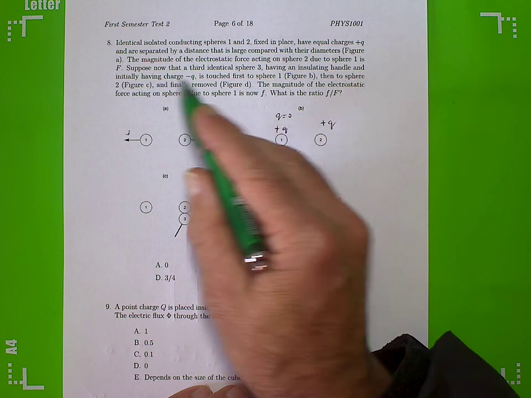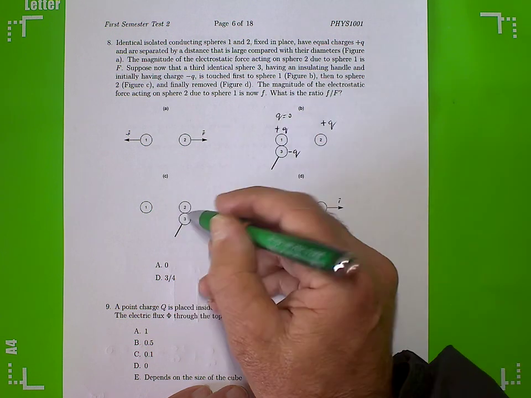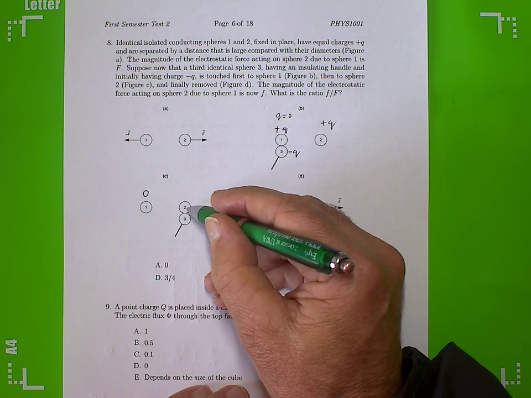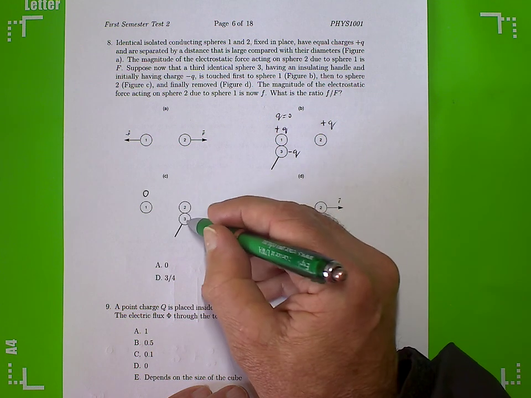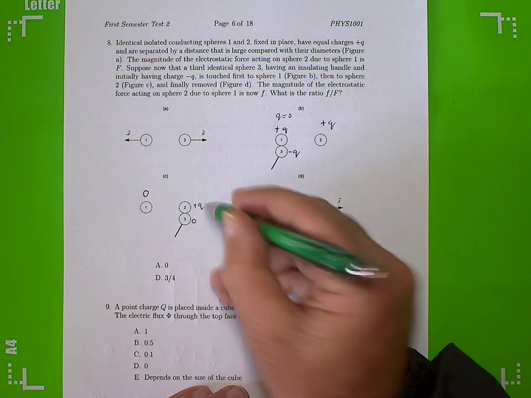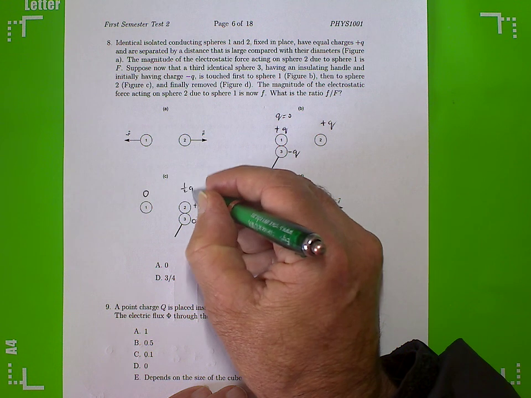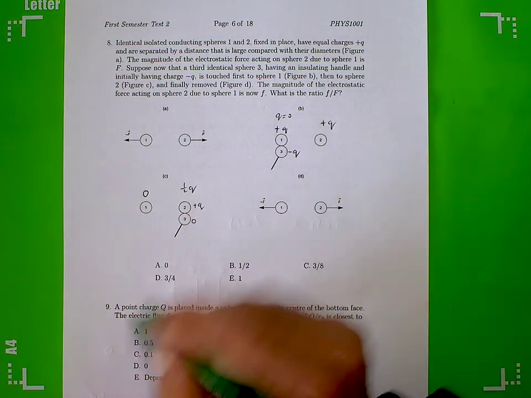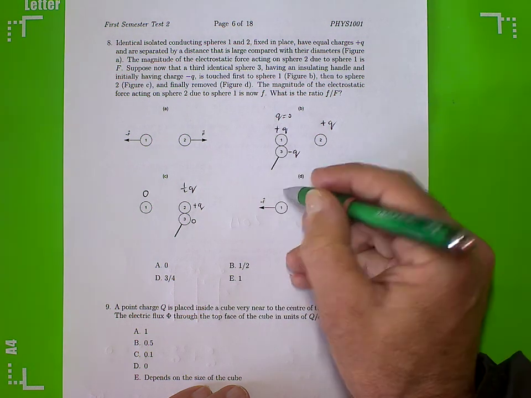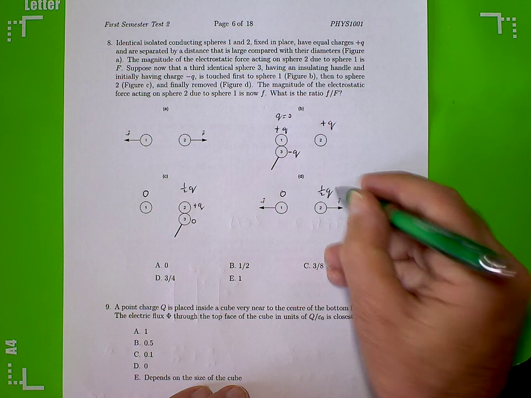Okay. Now, touch first to sphere 1, then to sphere 2. So when we go over here and touch it to sphere 2, we've got 0 charge there now. And now we have this with 0 charge, and this with charge plus Q. Well, afterwards, I think they'll both have charge of a half Q. So when we take away 3, finally removed in figure D, so now we have charge 0 here and charge a half Q here.